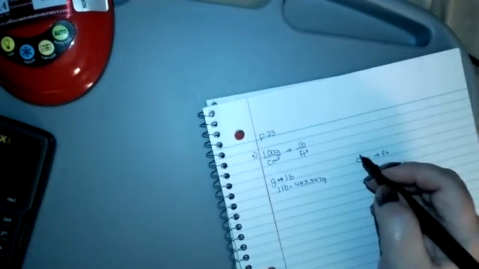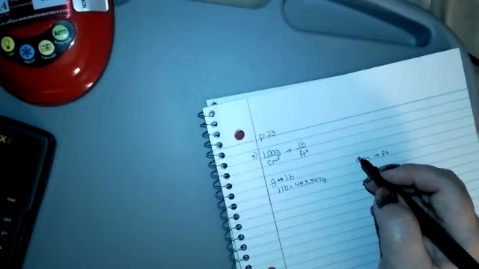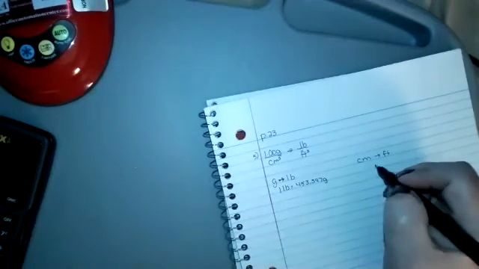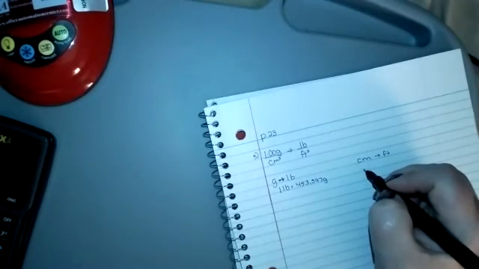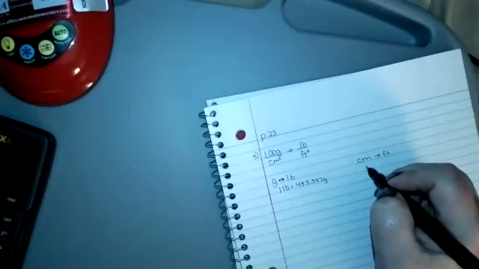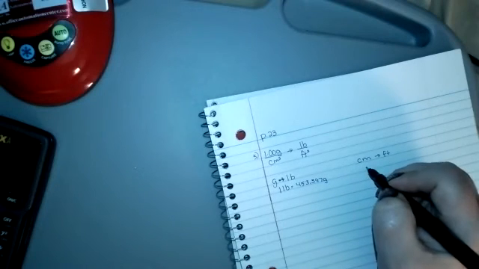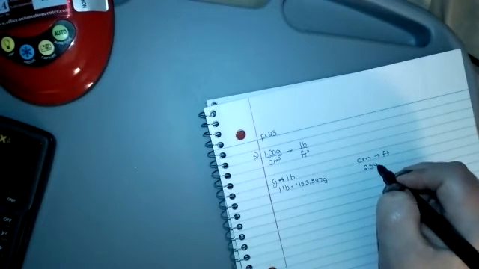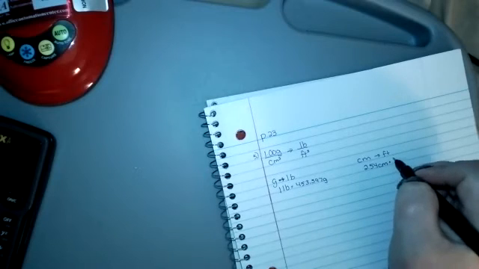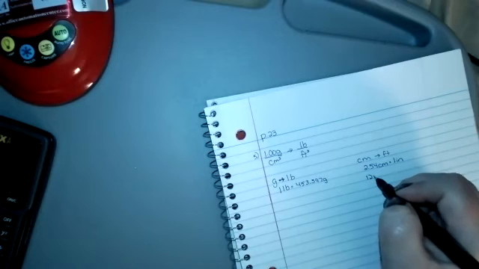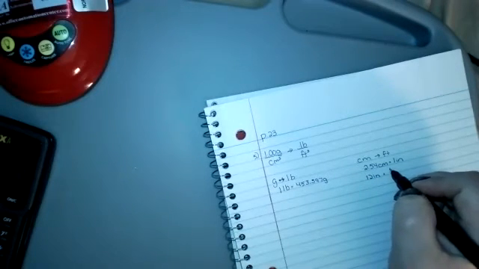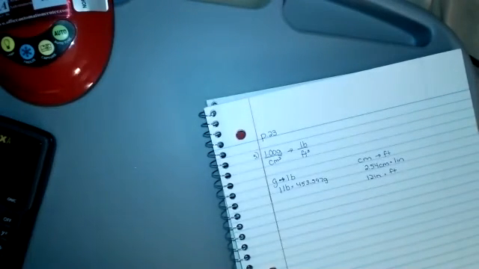And then centimeter to foot, I can do this: 2.54 centimeters in an inch. And then, of course, there are 12 inches in a foot.